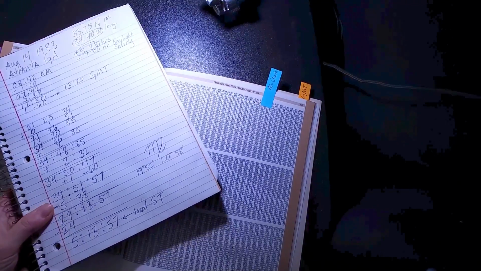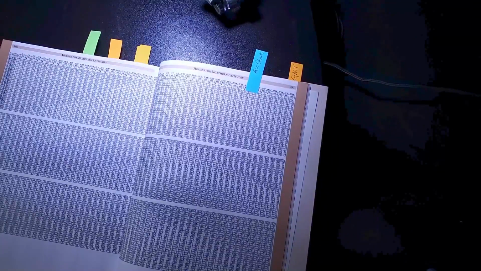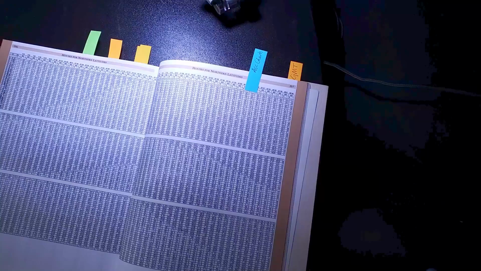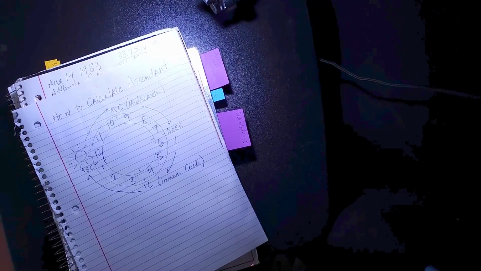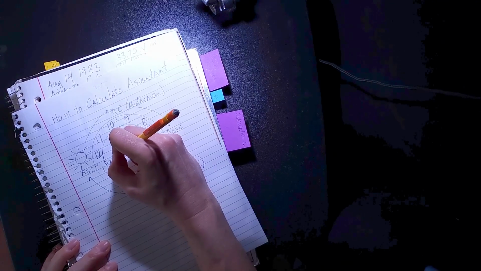Now, to further figure out from there your midheaven, your Imum Coeli, and your descendant, you can go back to your birth chart template.